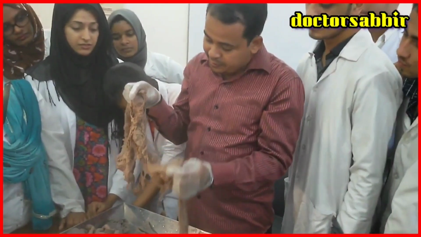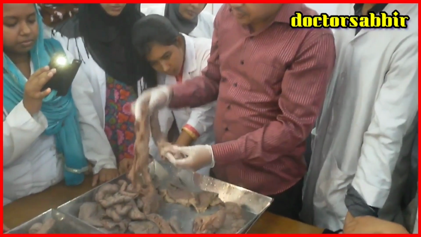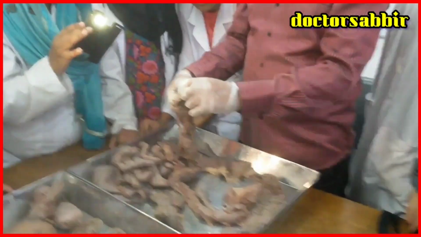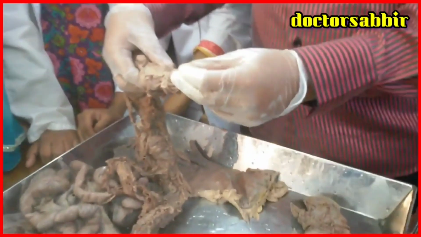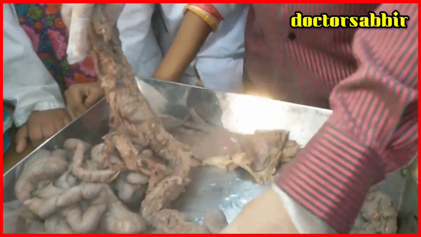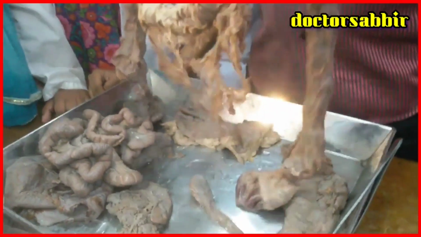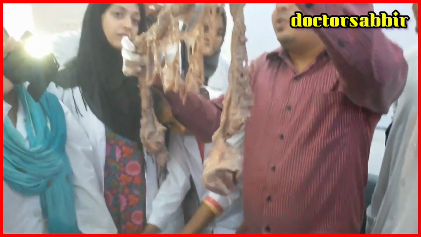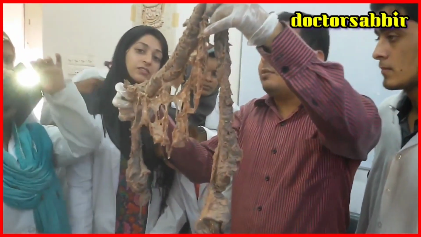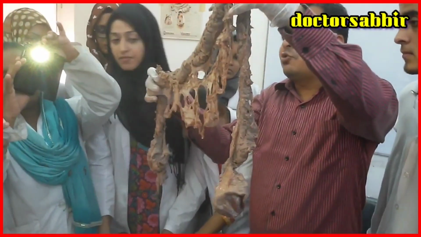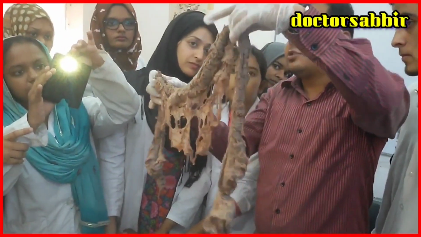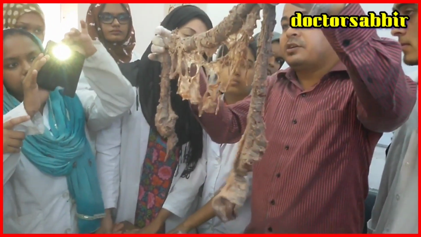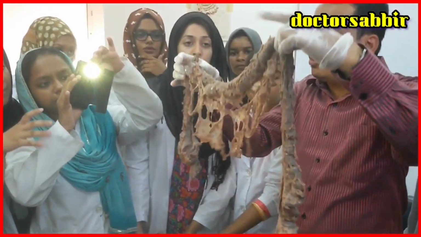The appendix দেখো, the appendix lies posteromedially. ওকে তাহলে আমরা দেখো এখানে দেখো ডিসটেন্সে কিভাবে দেখছি, the transverse mesocolon এখান থেকে অ্যাটাচ শুরু হয়েছে দেখো এই জায়গা থেকে and it is aimed at here, so that portion is transverse mesocolon.